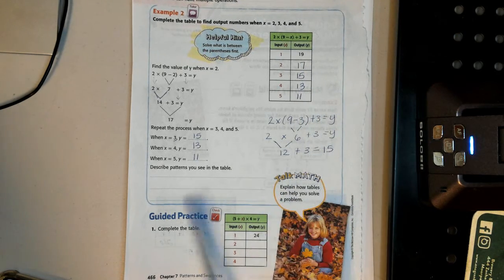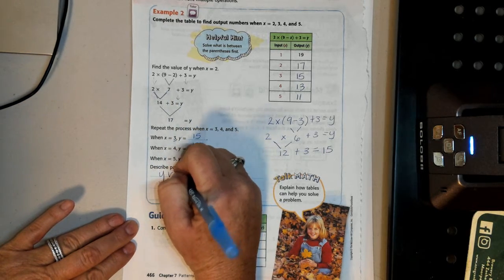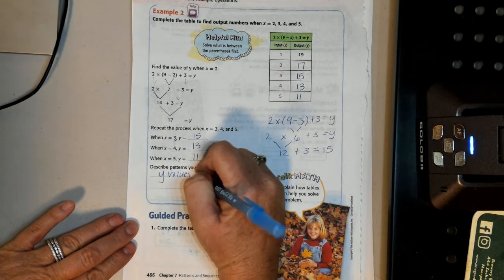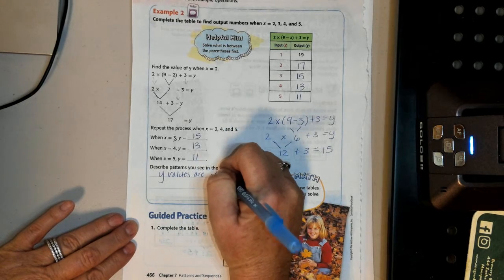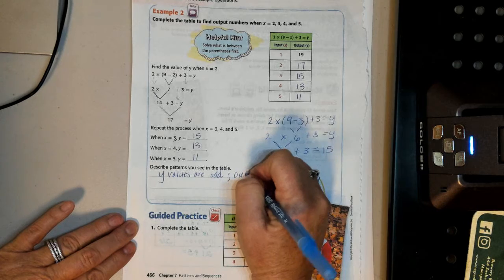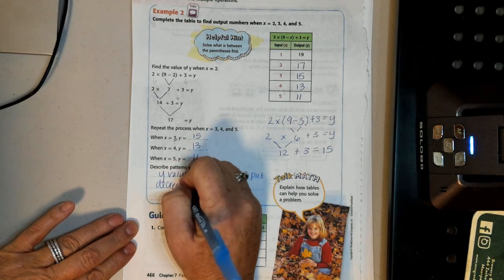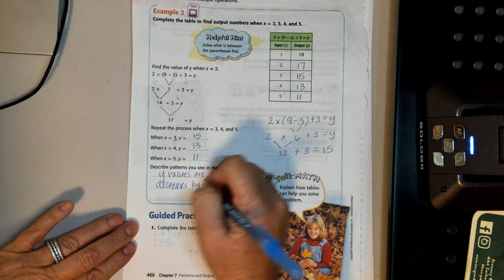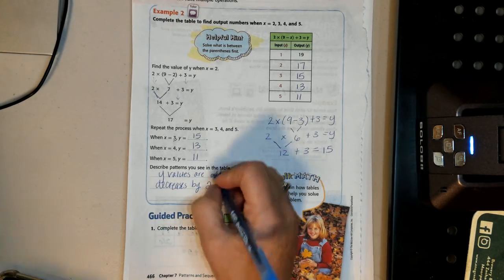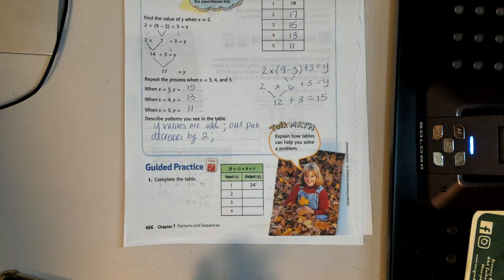So there's a few different things you could write here. Y values are odd. Output decreases by 2. And you might find some more patterns. All right, there you go.